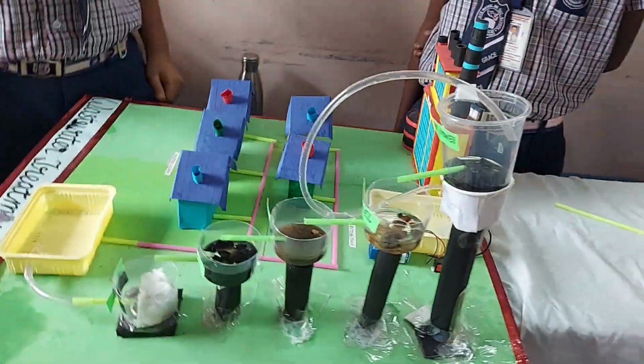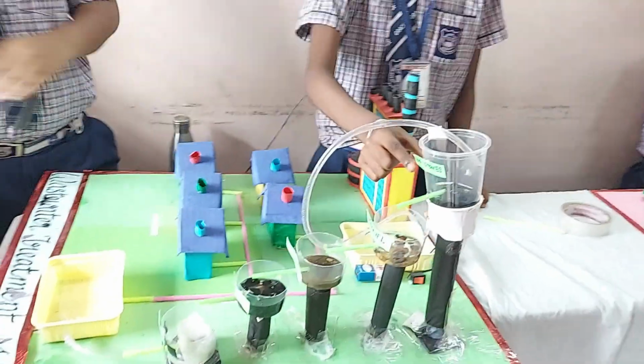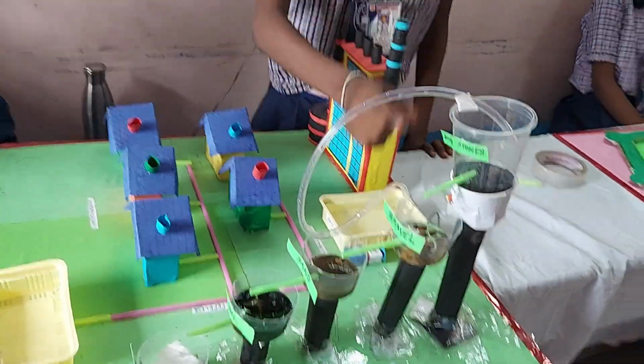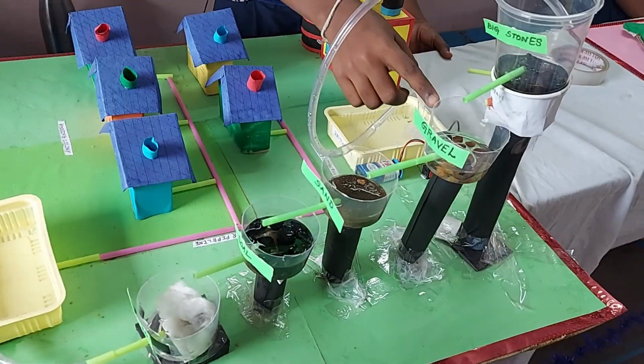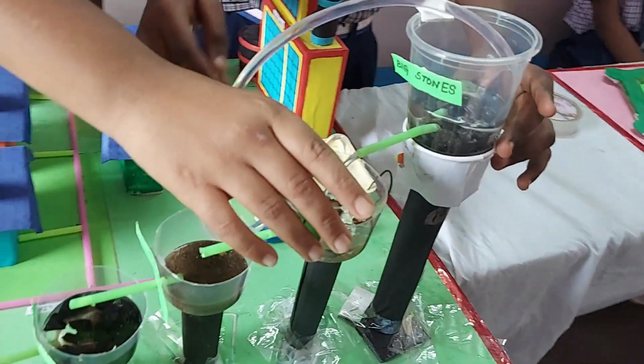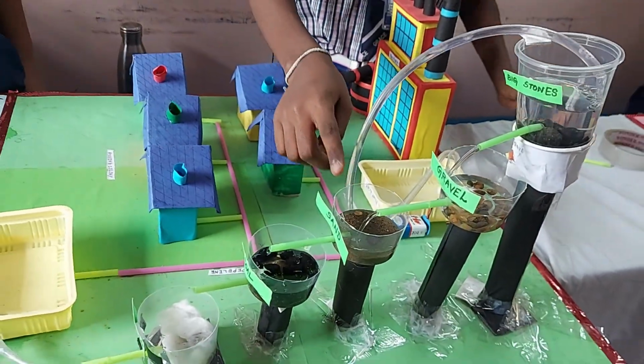The 5-stage purification starts. Now the water is pumped from the tank directly towards the first stage of water purification, in which the big stones are kept. The stones filter out the biggest sediment, then the water flows to the second stage, which is gravel. Gravel removes small impurities like organic components. Then it flows to the third stage, which has sand filled in it. Sand removes small impurities from the water.